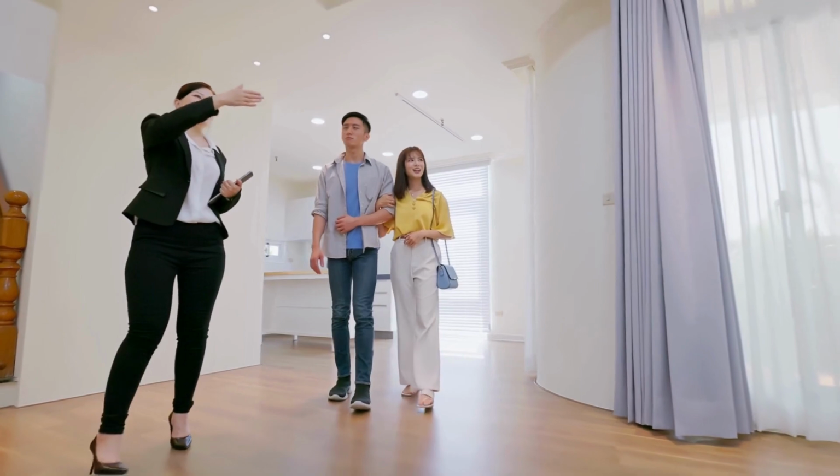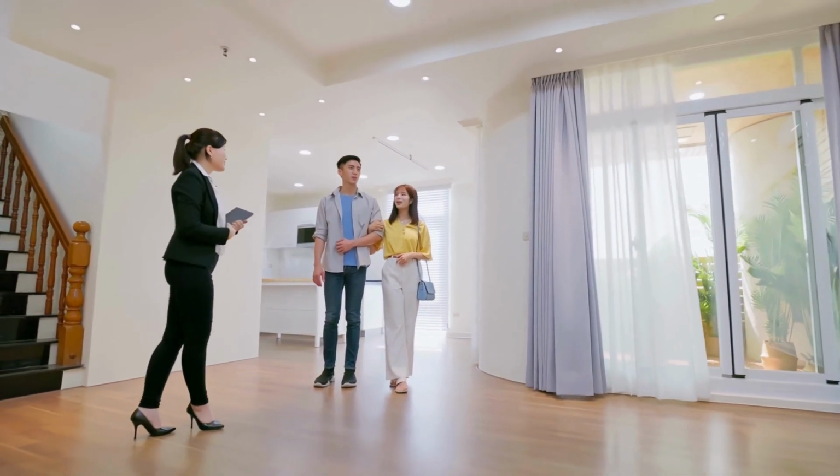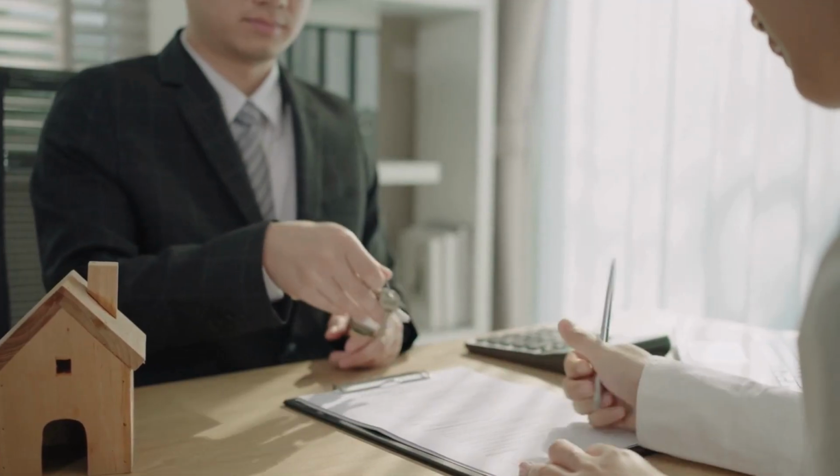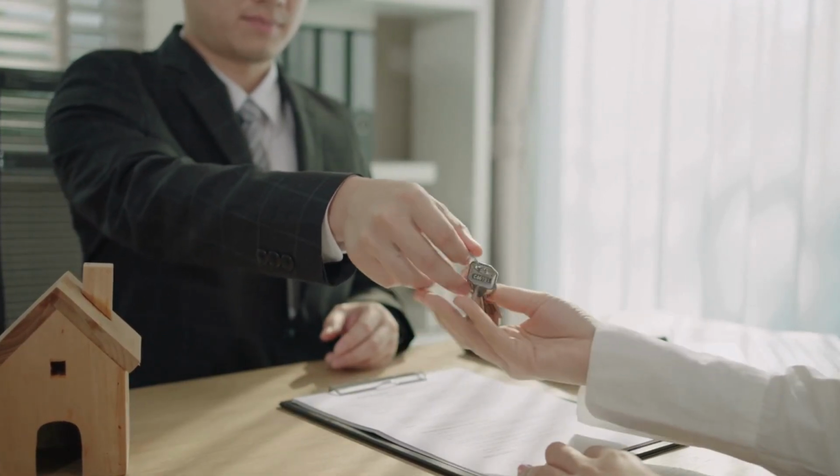So what is a Section 8 landlord? To clarify, there's no such thing as a Section 8 landlord. You're a landlord just like any other landlord who owns rental properties. It's the same process. The only difference between you and those other landlords is that you're selecting to rent to Section 8 tenants.